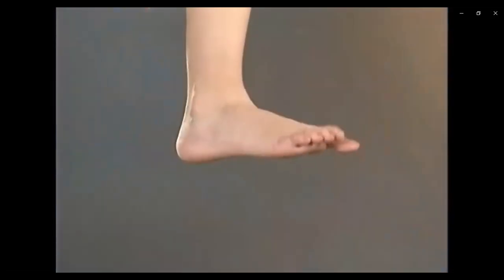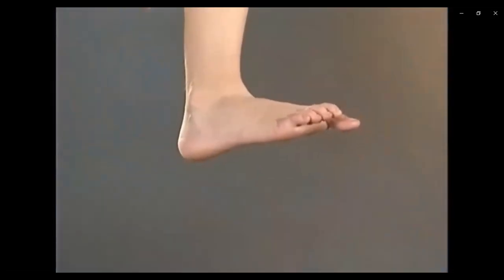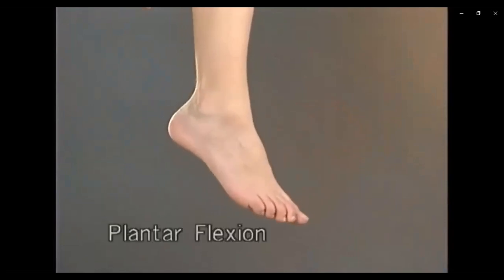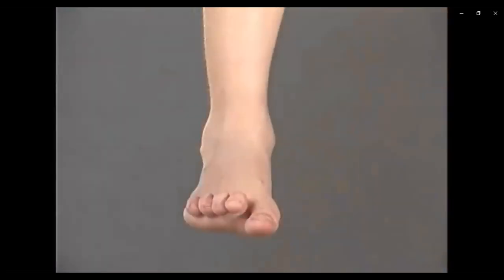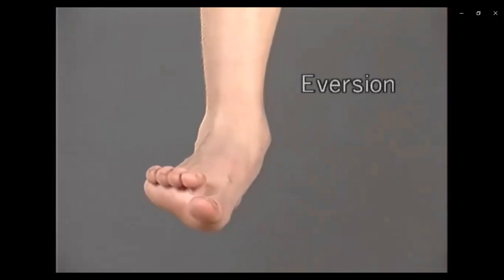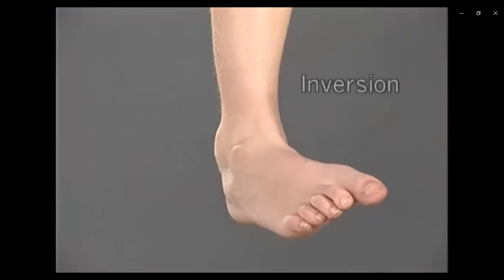We'll be looking at two sets of movements which happen in two different places. The upward and downward movements that occur at the ankle joint itself are called dorsiflexion and plantar flexion. The side-to-side rocking movements that occur at the joints just below the ankle are called eversion for turning outwards and inversion for turning inward. Lastly, speaking of definitions, you'll recall that the leg in anatomy means just the part of the lower extremity that's between the knee and the ankle.